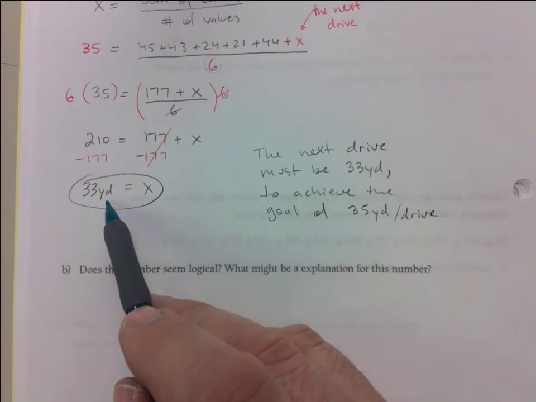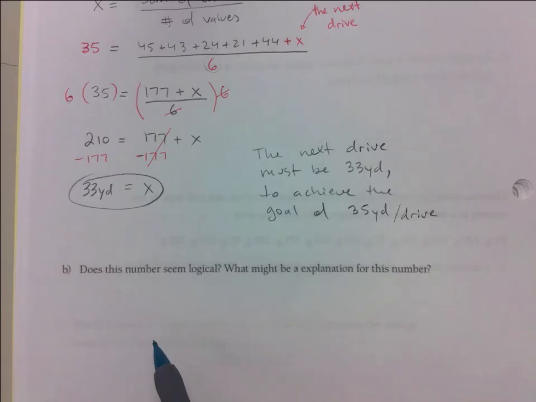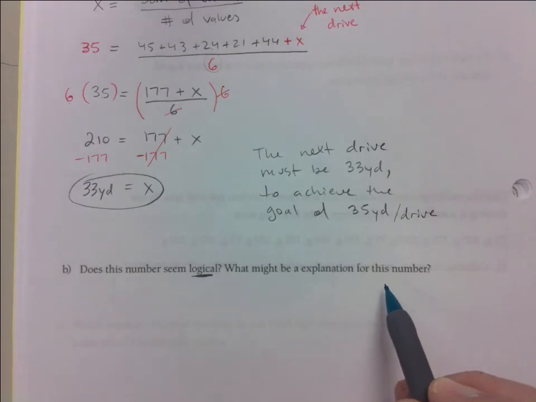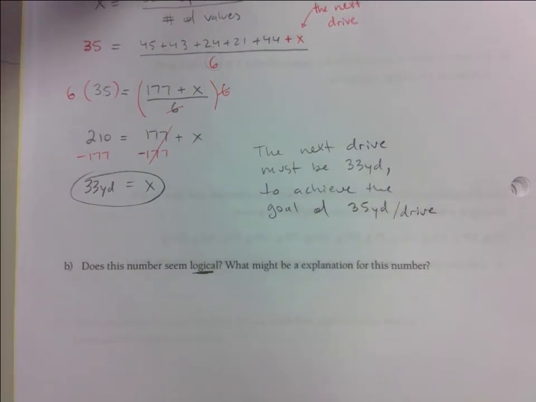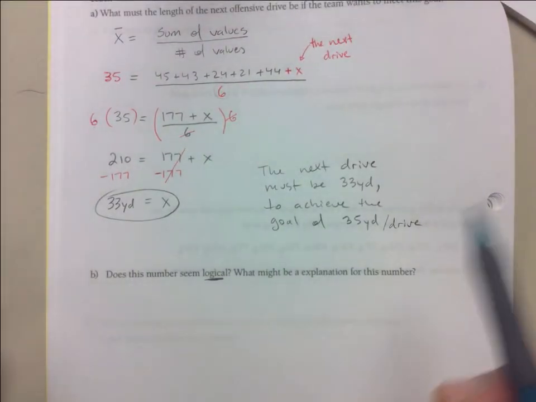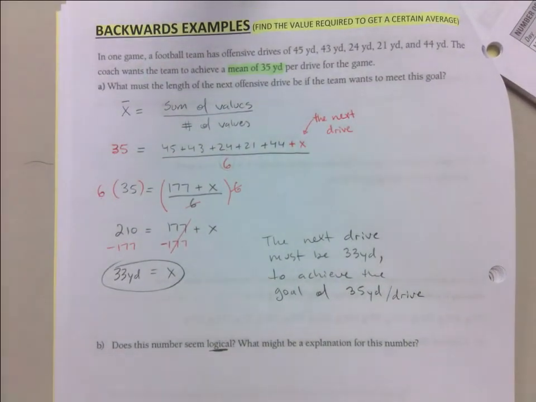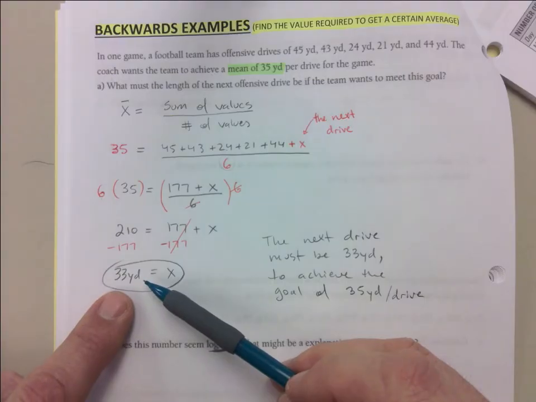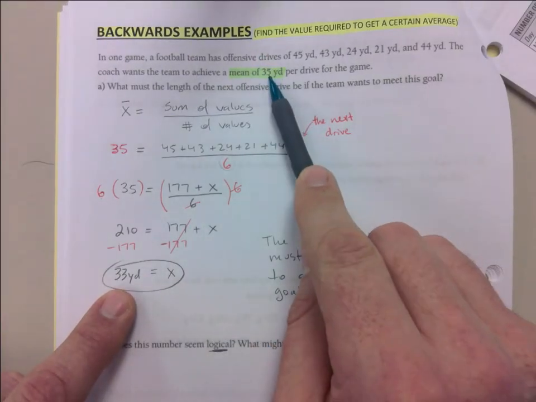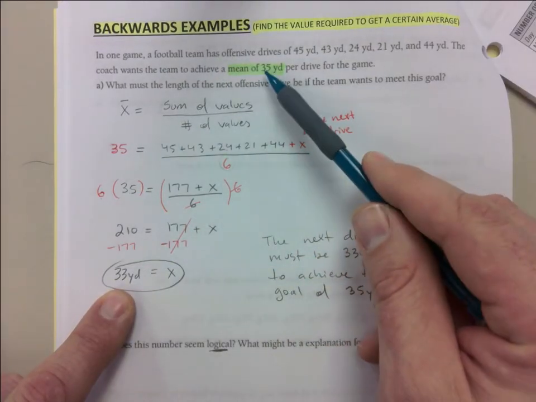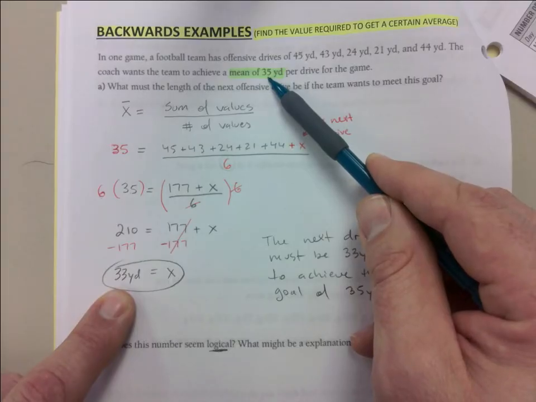So it's 33 yards for the next drive. Question, does this answer seem logical? What might an explanation for this number be? What they're trying to highlight here is, because somebody made this question, why is that being asked? You want an average of 35, but you're able to make a next run that is less than what your average is supposed to be.